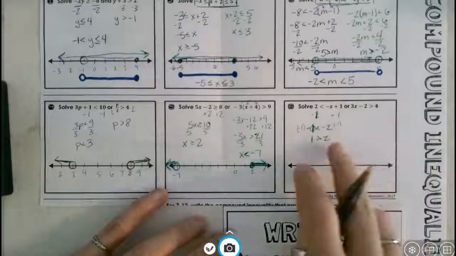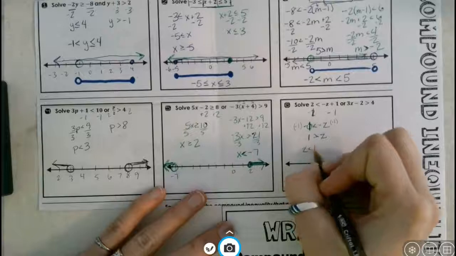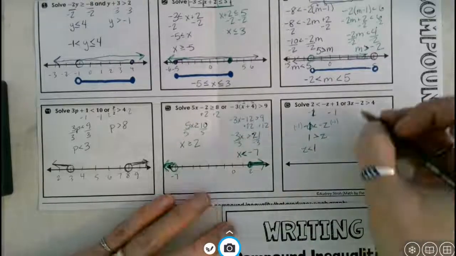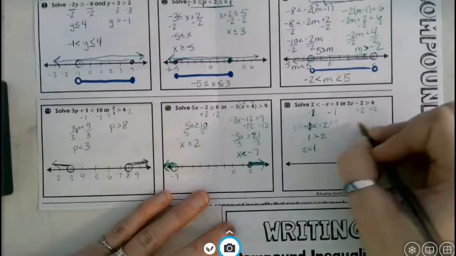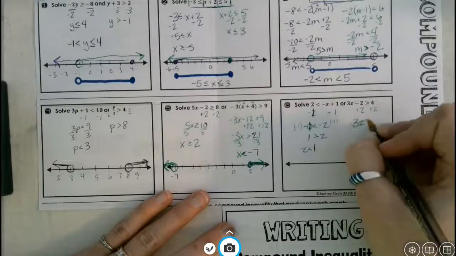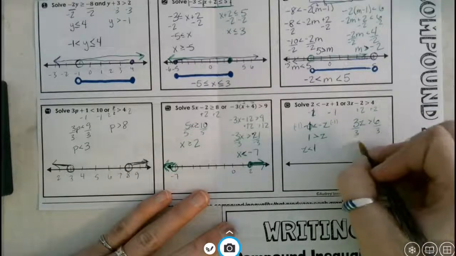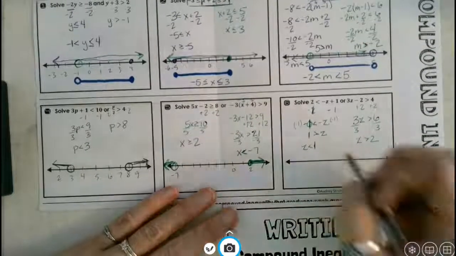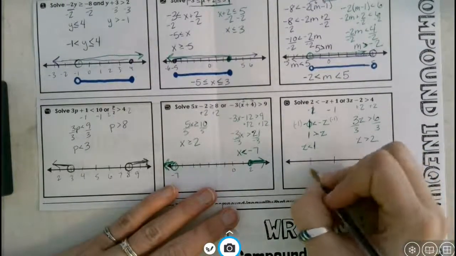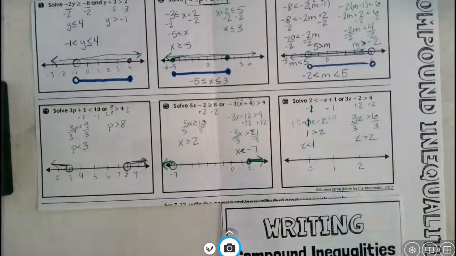Okay, so I'm going to switch the order of this, so z, and then the inequality sign, and then my constant. Okay, let's solve for this part. So I undo my adding or subtracting first. So 3z is greater than 6. And then I undo any multiplication or division. So z is greater than 2. So now I can go ahead and graph those and see what they look like on our number line as well.